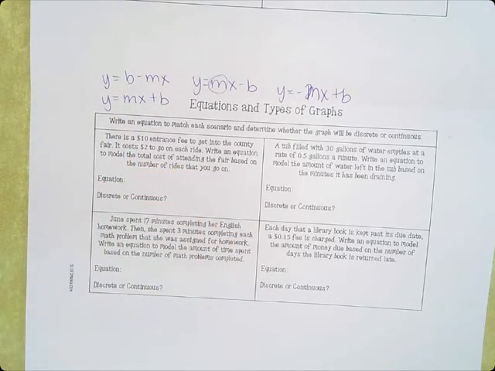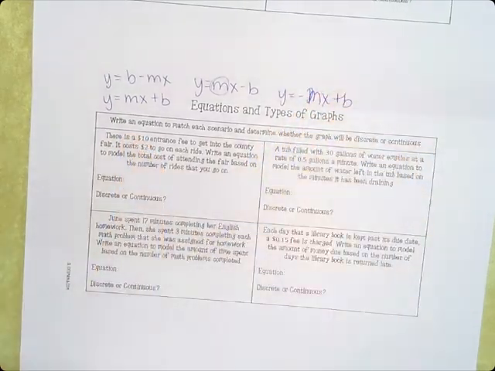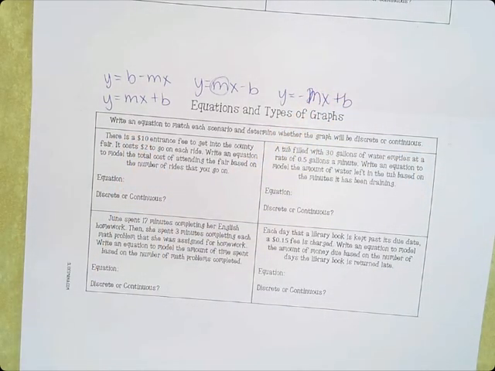If you decide to use another variable like t for total cost, r for rides, you can do that as well. But you are going to finish this whole thing, glue it in, and we will talk about it next class.